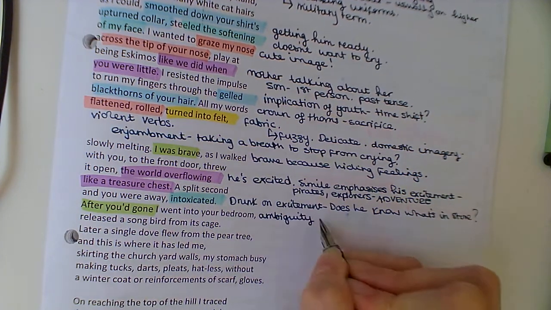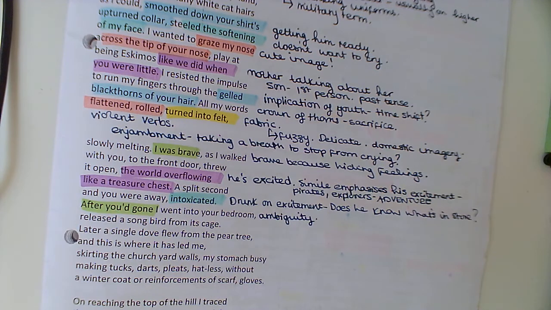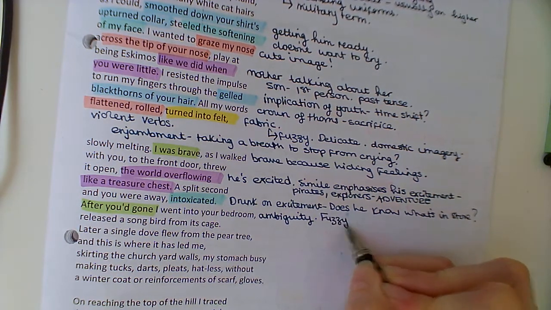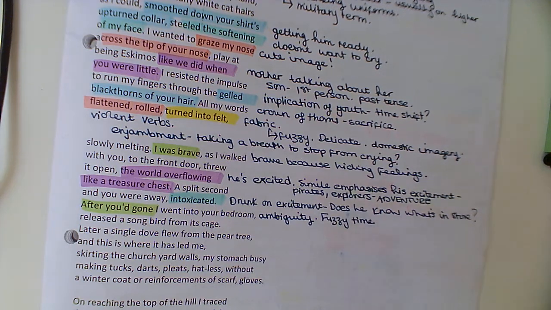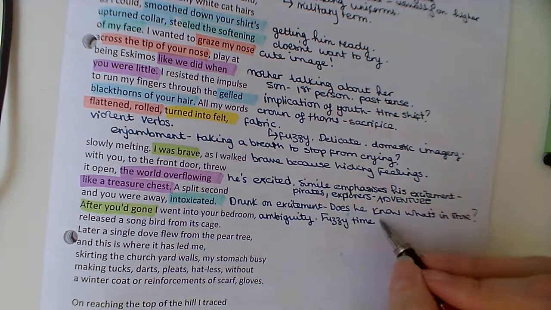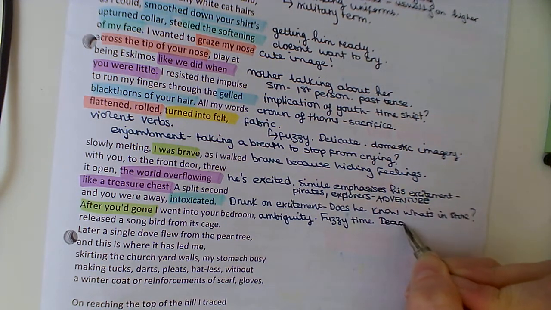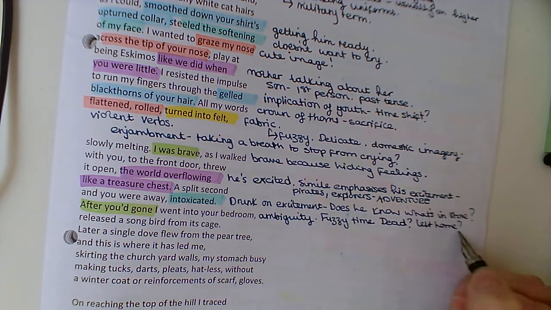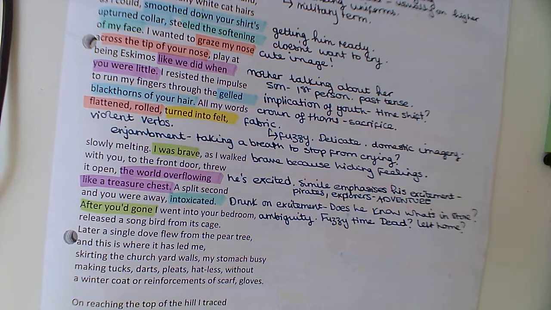But it's interesting it's in the same stanza, which implies, again, this idea of fuzzy time. "Felt like time. After you'd gone, I went into your bedroom." Gone is also an interesting word. Gone could mean left, but people also refer to people who've died as being gone. Okay? We don't know, and that's what ambiguous means. It means we don't know.